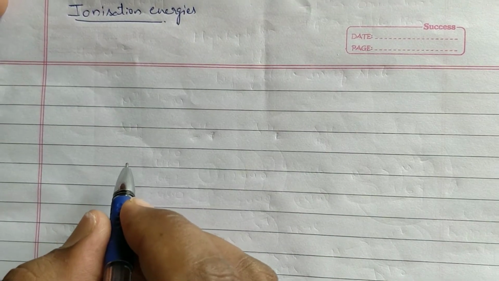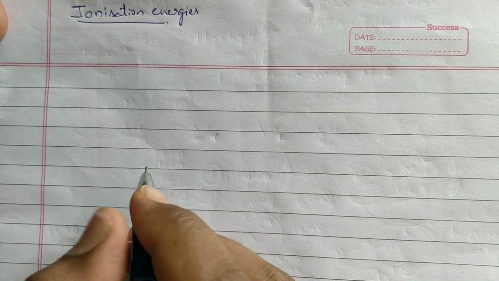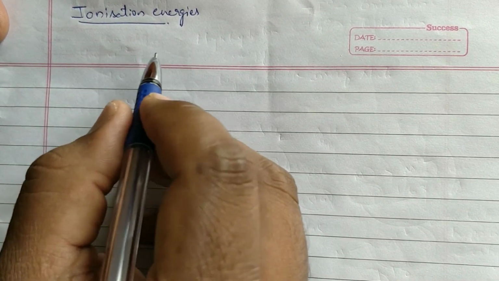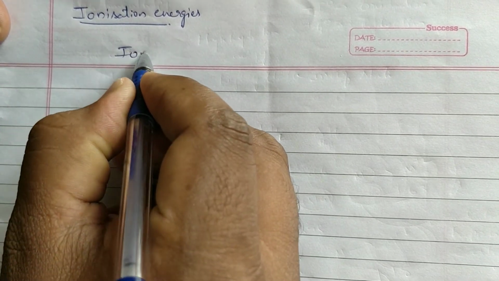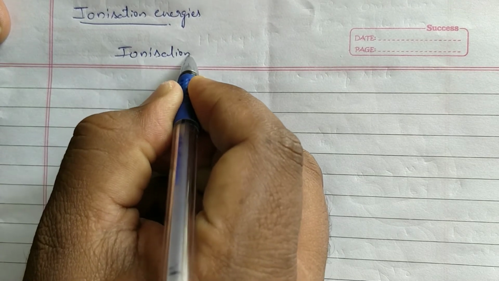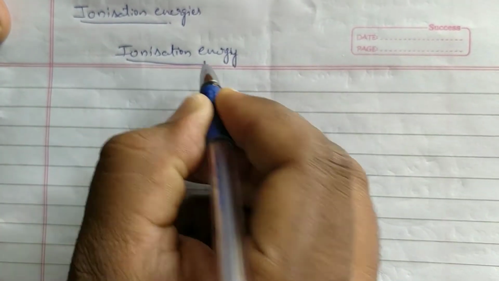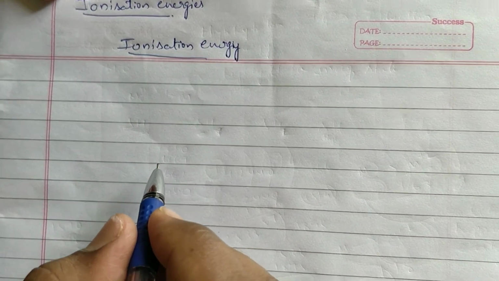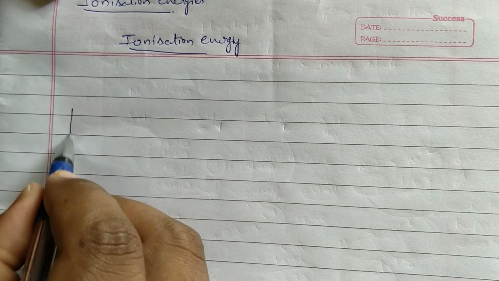in d block elements. First, to understand the variation of ionization energies in d block elements, we want to know the definition of ionization energy. To understand the definition, let us consider one metal.